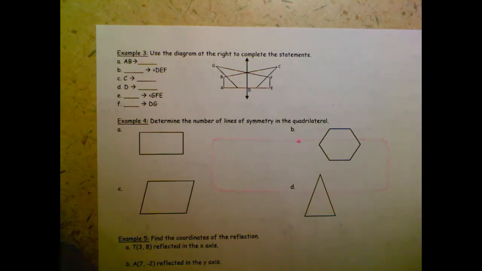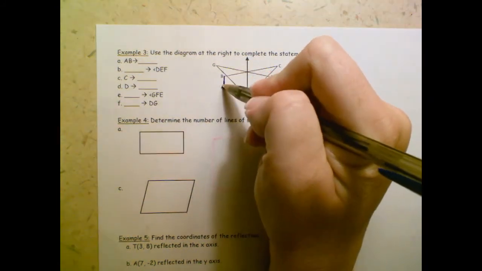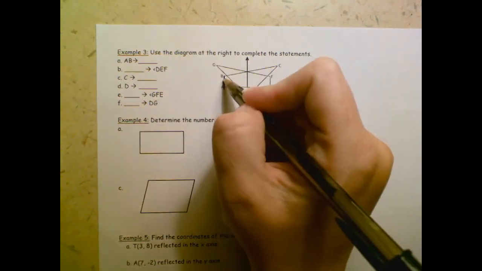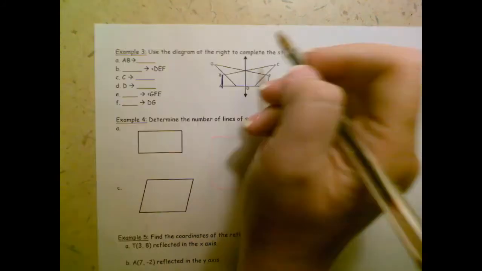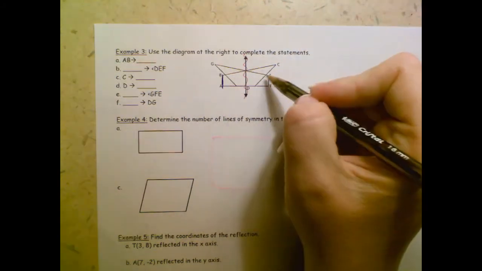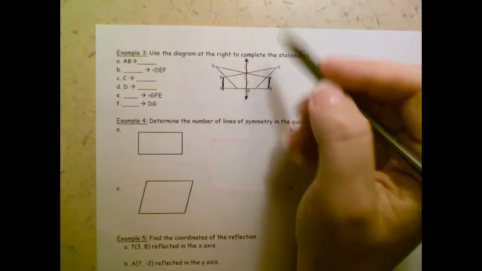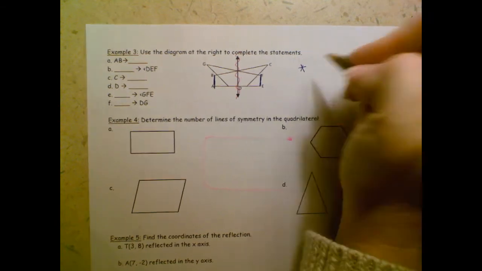All right, looking at example 3, if I have line AB, which is right here, and I'm going to reflect it across the line. Here's my line of reflection. It is going to map onto this line right here. So when we're doing this, our order matters.